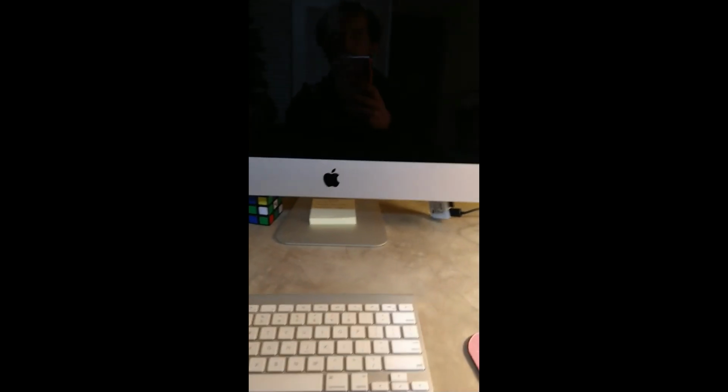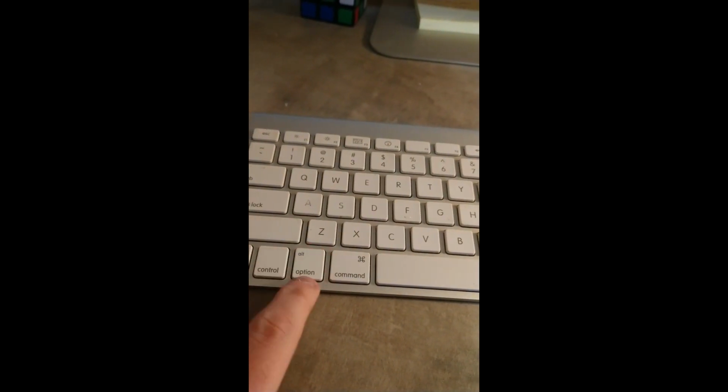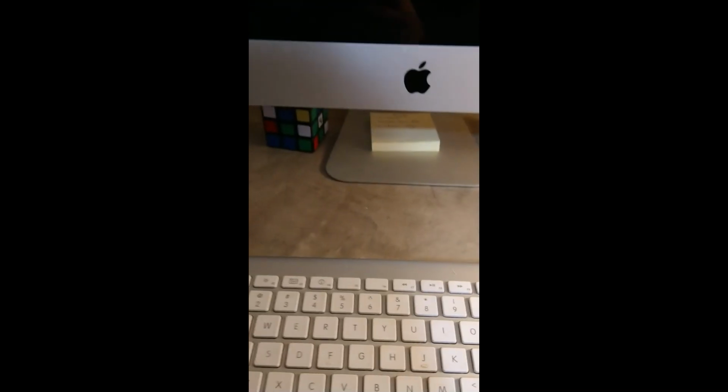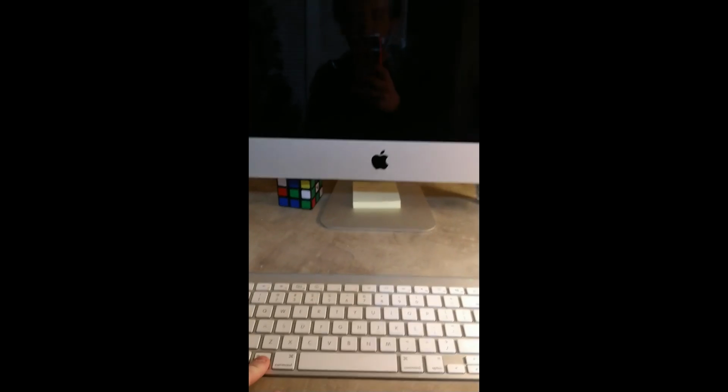All right. Hopefully the audio quality is all right. So it's time to power on. I have the USB plugged into the back over here. We're just going to push the power. And as soon as we push the power on our keyboard, we want to push and hold down the Option key. So we're going to go ahead and do that right away. We're going to push and hold that.